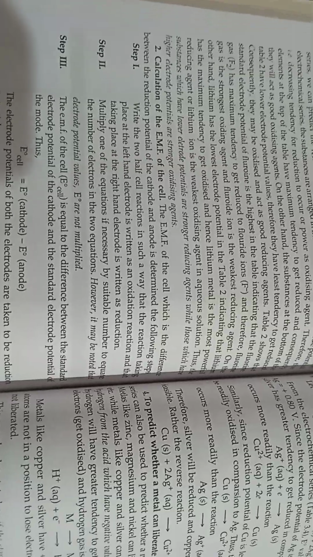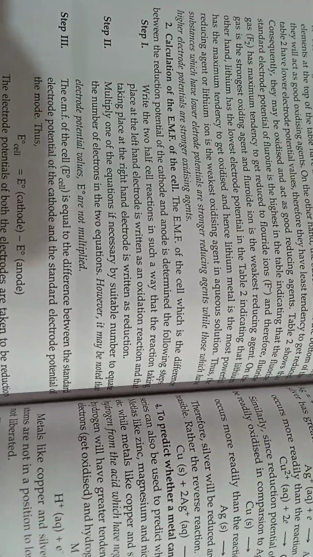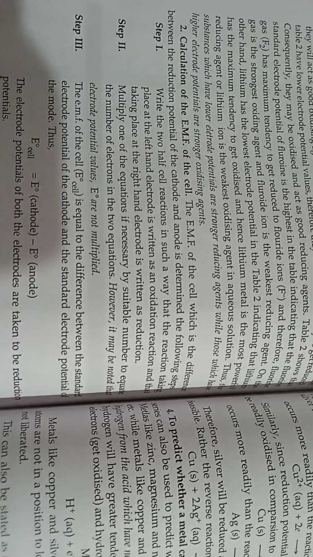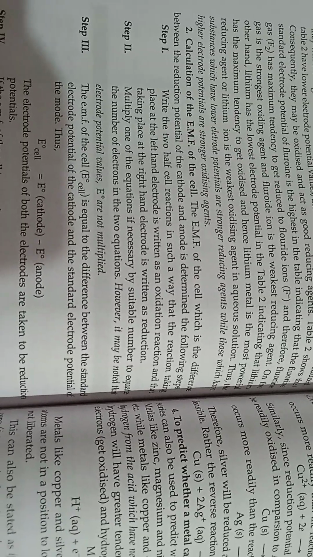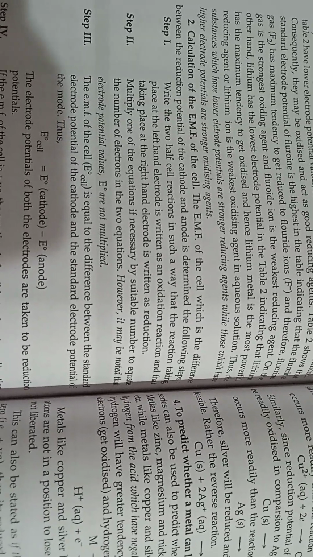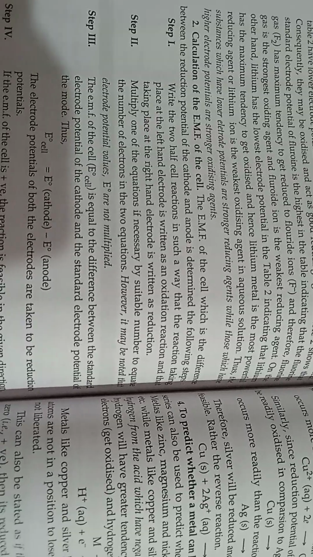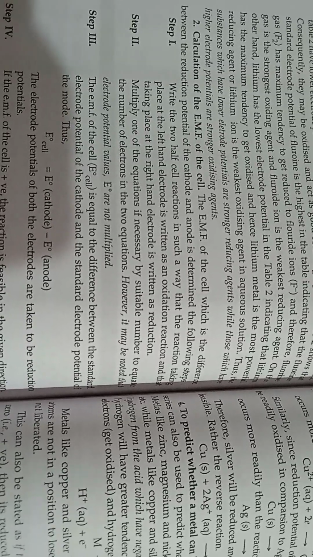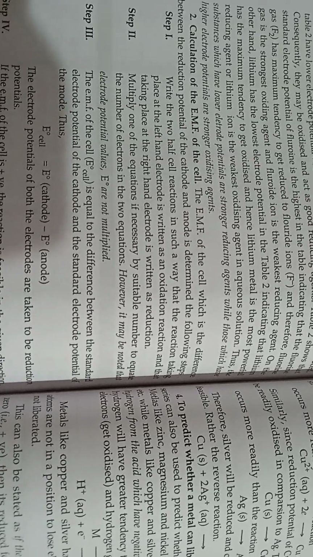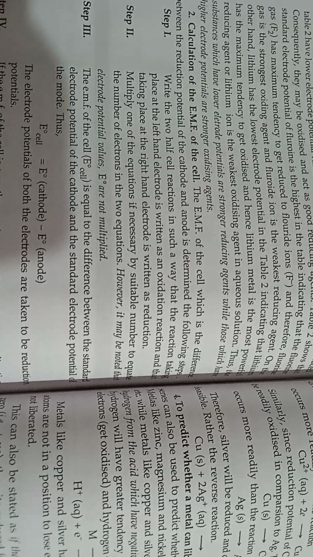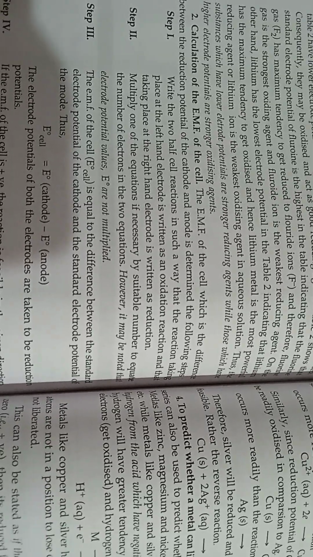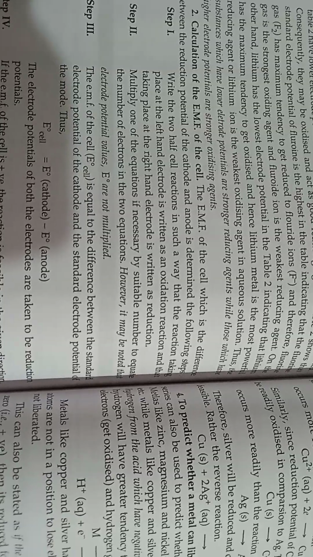Second application, calculation of the EMF of the cell. The EMF of the cell, which is the difference between the reduction potential of the cathode and the anode, is determined in the following steps. Step one, write the two half cell reactions in such a way that the reaction taking place at the left hand electrode is written as an oxidation reaction, and that taking place at the right hand electrode is written as reduction. Step two, multiply one of the equations if necessary by a suitable number to equate the number of electrons in the two equations. However, it may be noted that electrode potentials E naught are not multiplied.